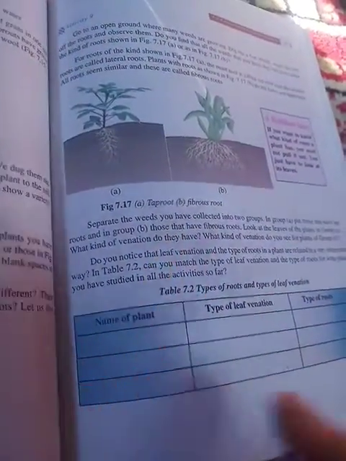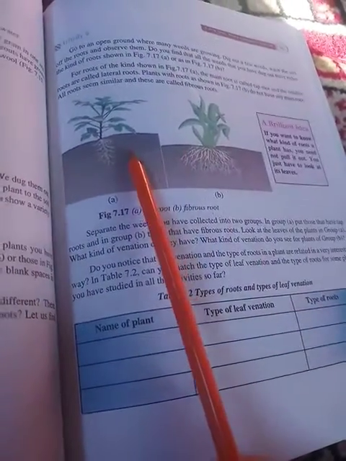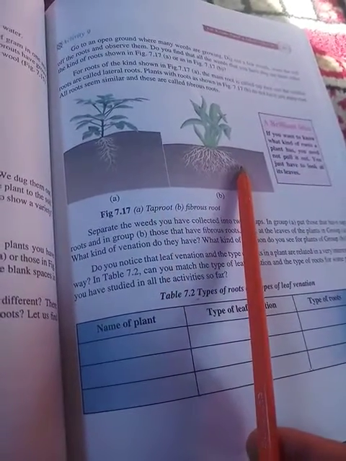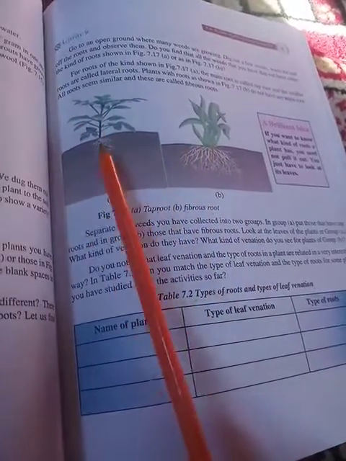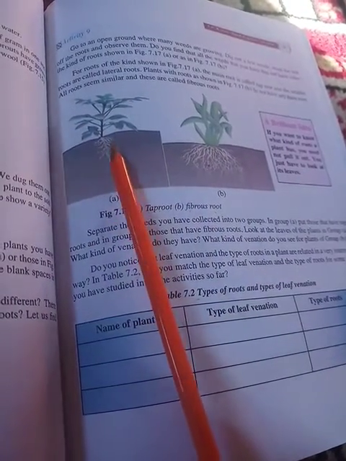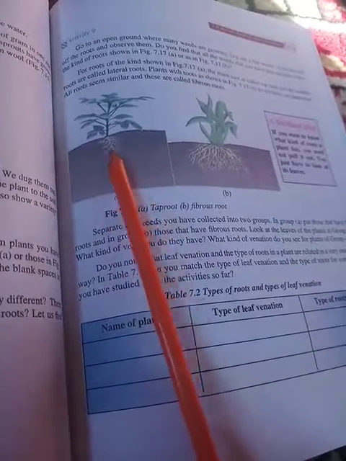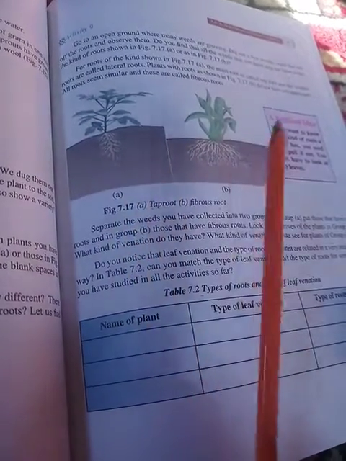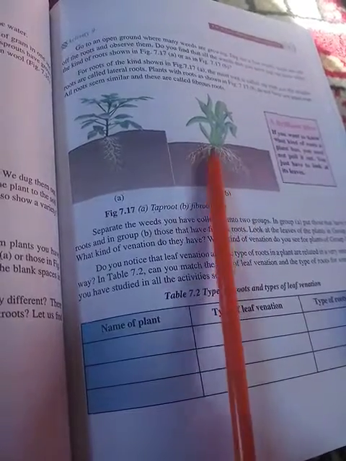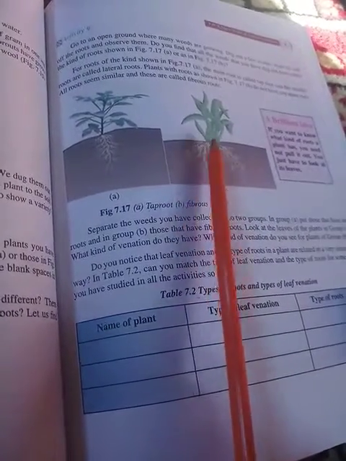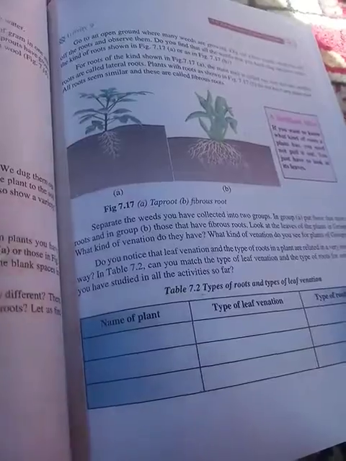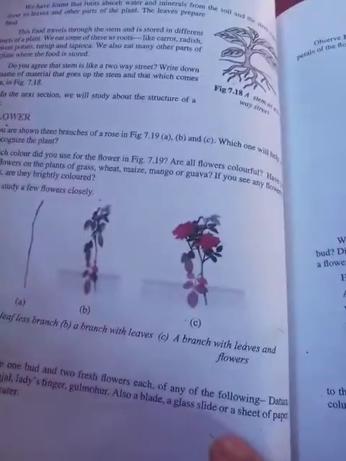Then after we discussed the root systems, one is the taproot system, another is the fibrous root system. The taproot system, as you know, is the root which is connected to the main stem, and small roots arise out of it. And in the fibrous root, the small roots come from the base of the stem. And then after we discussed the parts of the flower in the previous video.